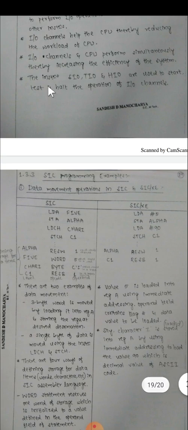Input output channels help the CPU by reducing its workload, because the CPU can concentrate on main operations instead of bothering about input output operations. Input output channels and CPU work simultaneously, thereby increasing the efficiency of the system.